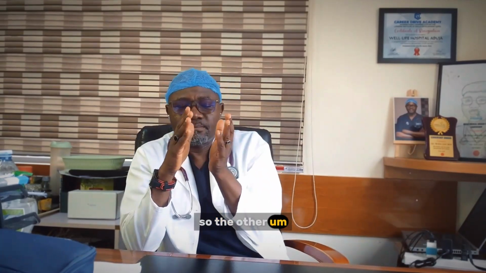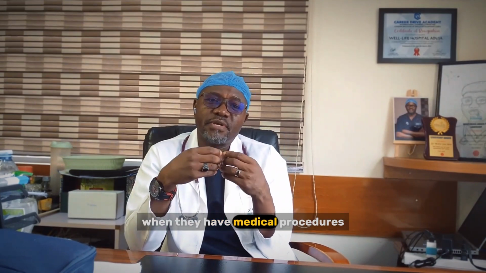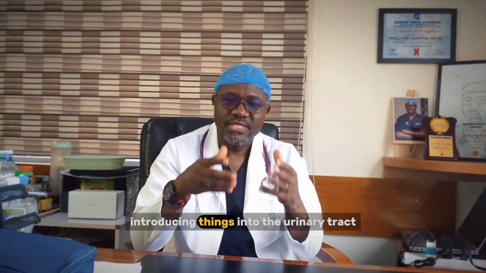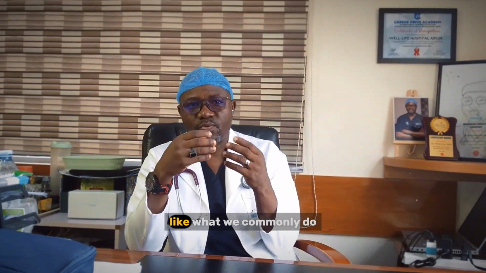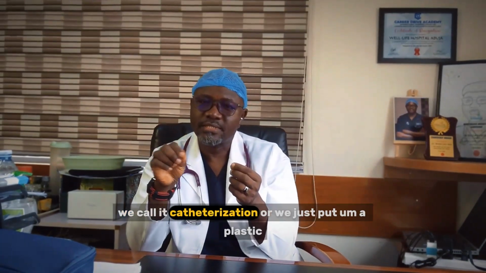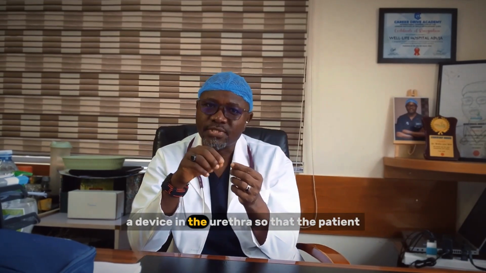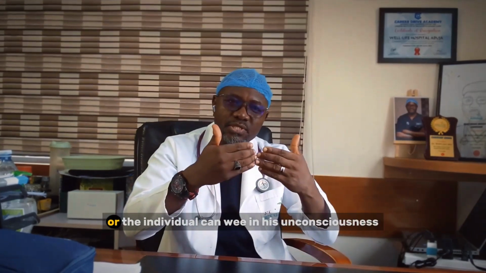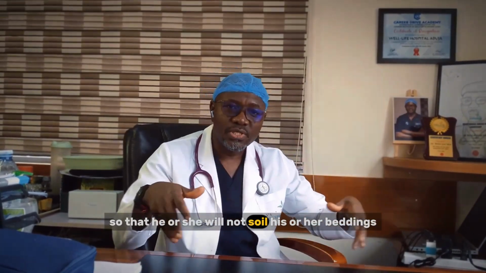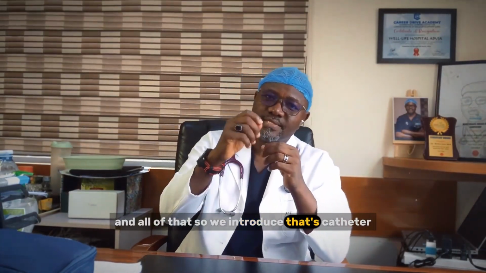So the other way people get urinary tract infection is when they have medical procedures that warrant introducing things into the urinary tract, like what we commonly do when people want to undergo surgery. We call it catheterization, or we just put a plastic device in the urinary tract so that the patient or the individual can wee in his or her unconsciousness, so that he or she will not soil his or her beddings and all of that. So we introduce that catheter.